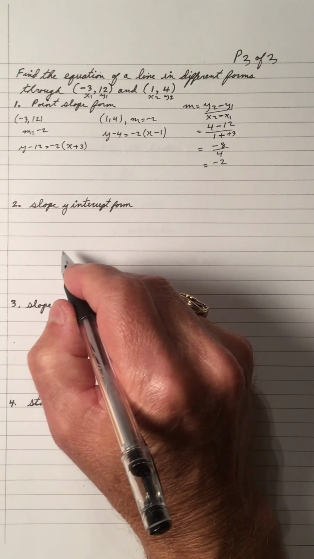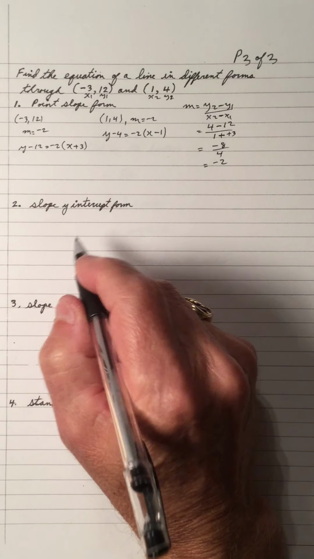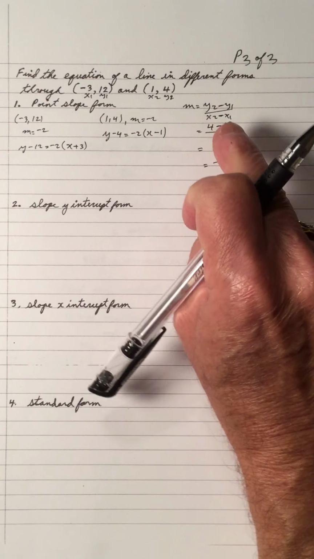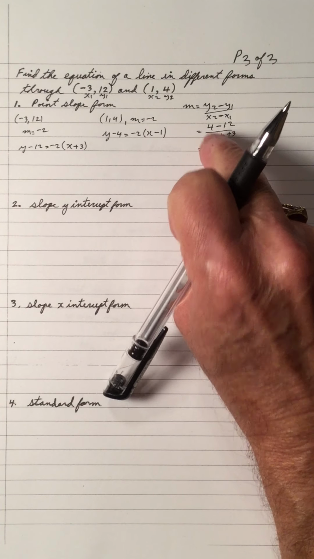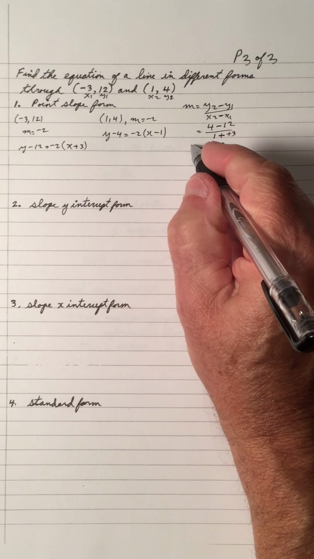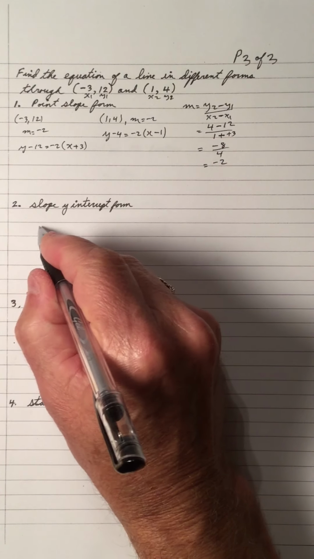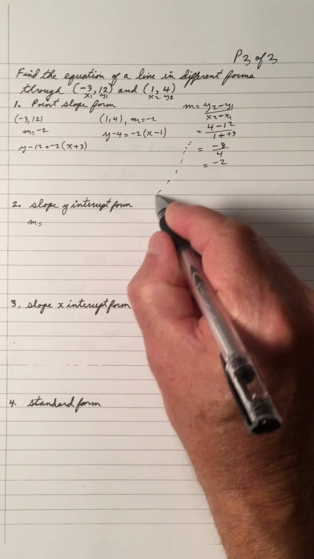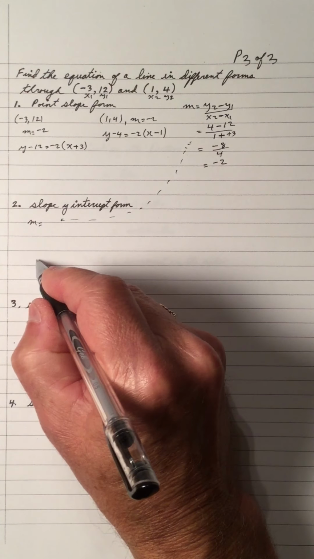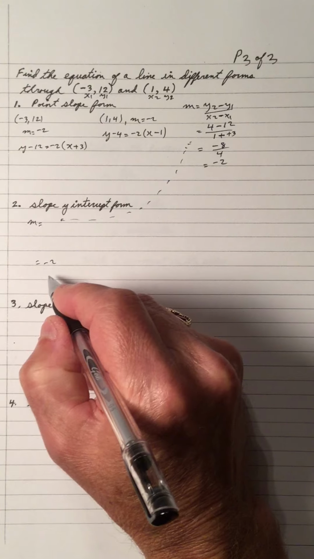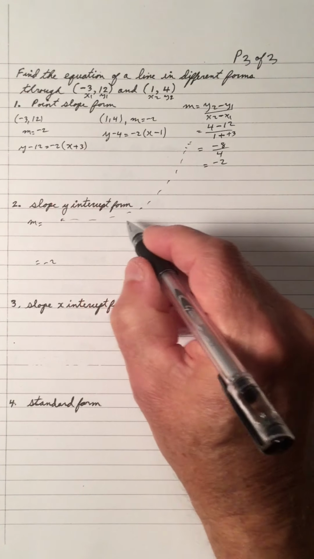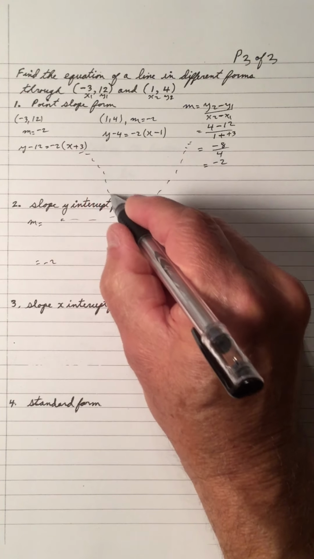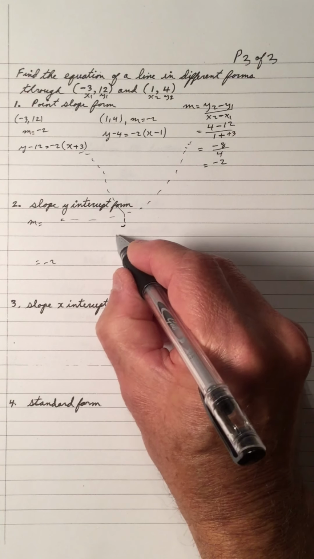Slope Y-intercept form, I could do 2 options. I could do all this up here. I could take that slope right there, work out the slope, and come down here to get a negative 2. I can plug it into the point slope form, so I can take that and do that right there.